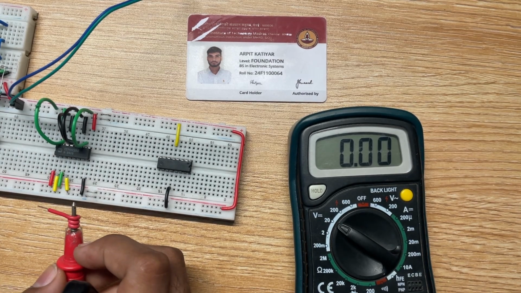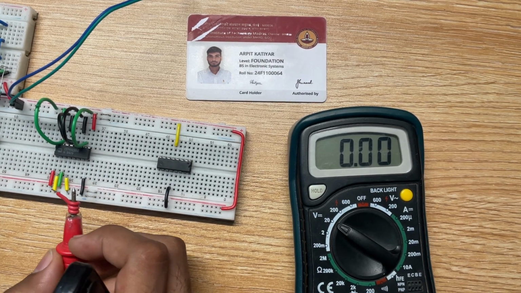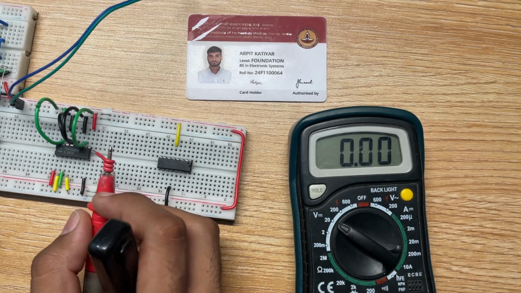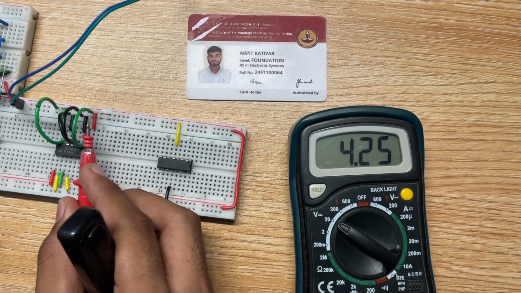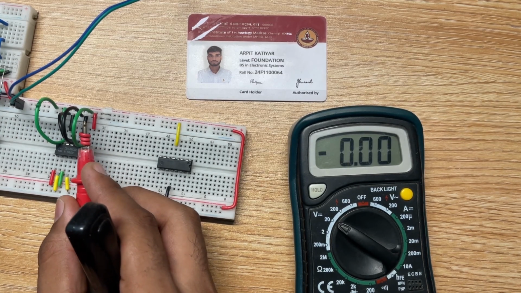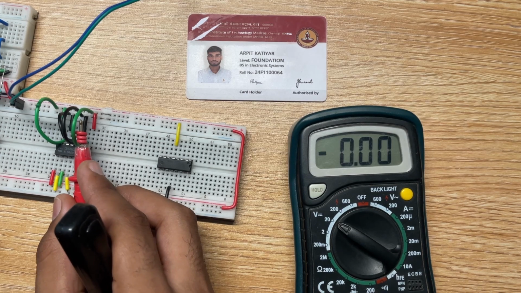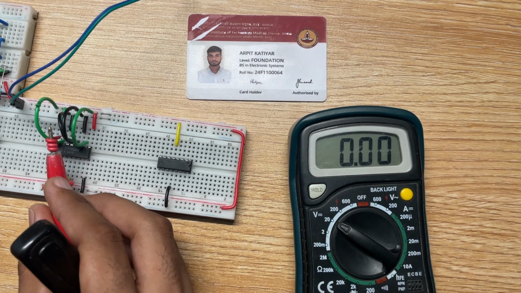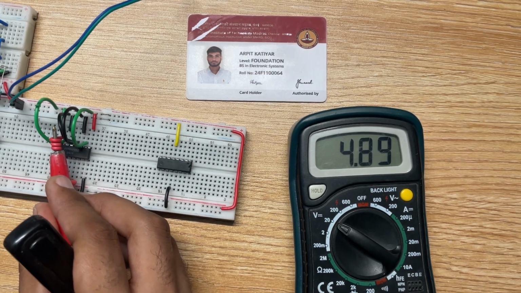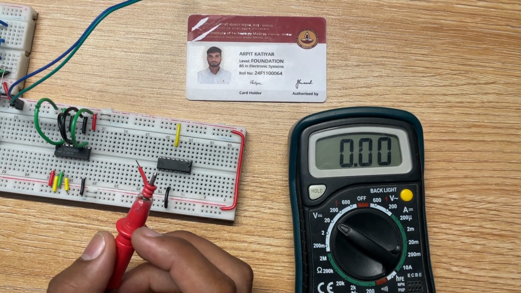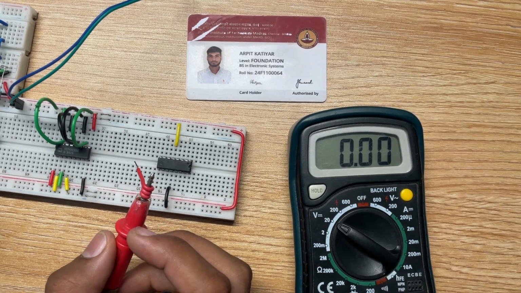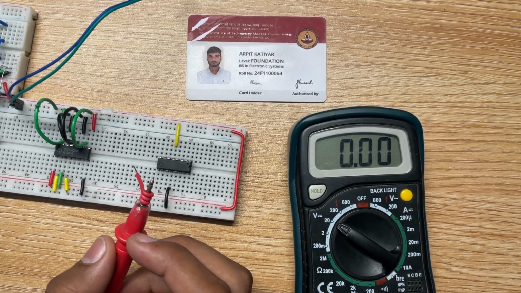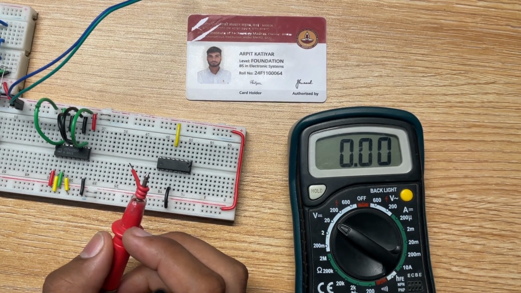Now I am giving the A input, that is 9. So let's check pin number 10, that is A0. It is connected to VCC. Pin number A1 is connected to ground. Pin number 13, A2, is connected to the ground, and pin number A3, that is pin 15, is connected to VCC. So now there are two 4-bit inputs, A0 to A3 and B0 to B3, and I am giving both inputs as 9.